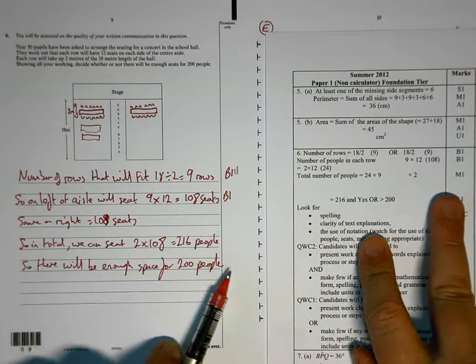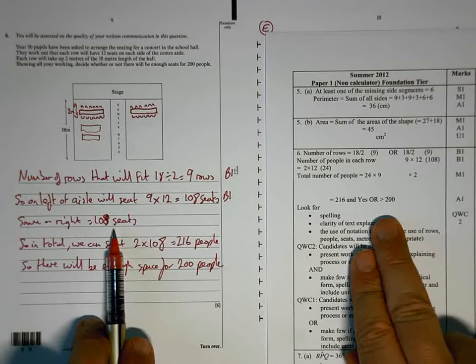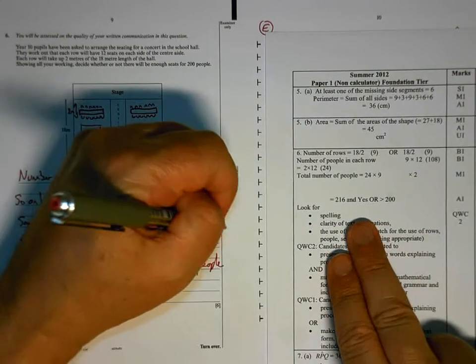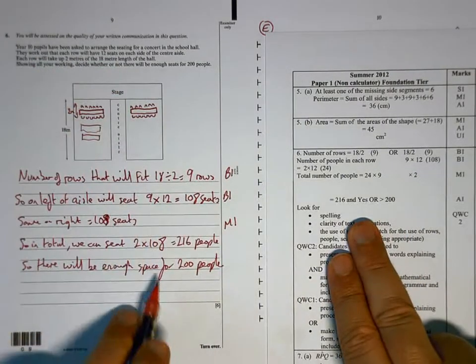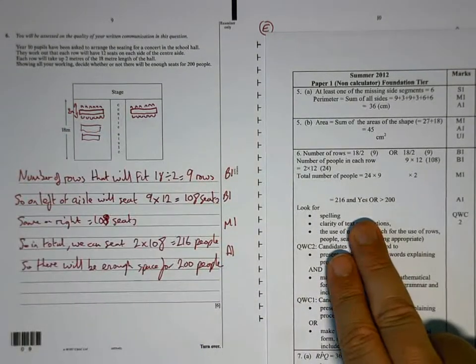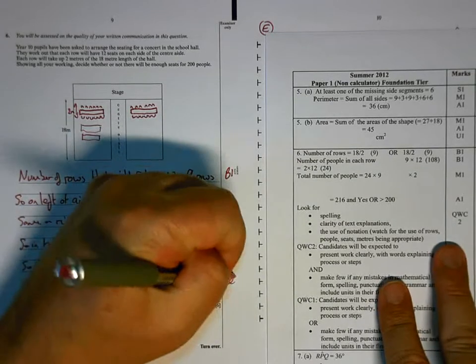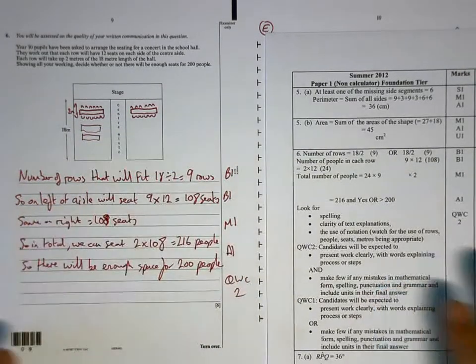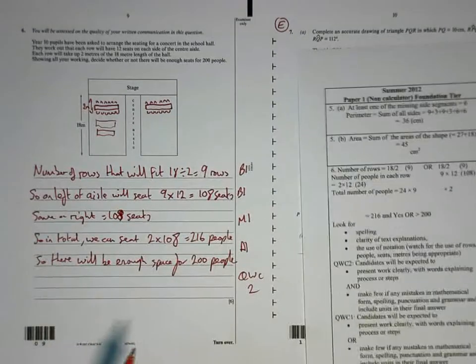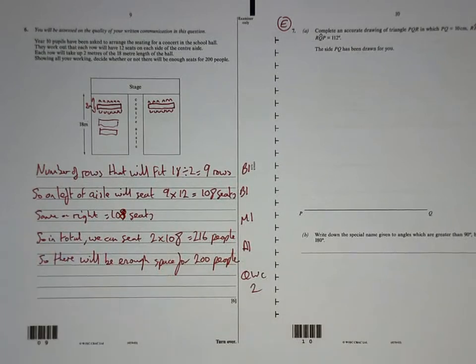You get a mark for doubling that to get the 216, and a mark for saying yes, and then the quality of written communication is how you have explained that. So the QWC is 2, and obviously I'll have to look at yours to see that your spelling and whatever is okay. So that's that question.